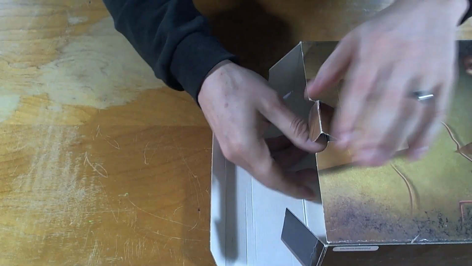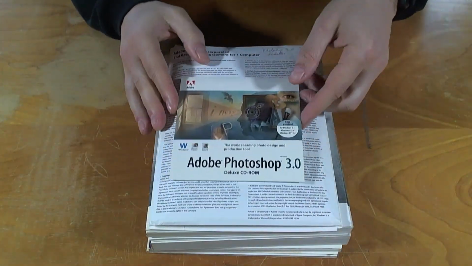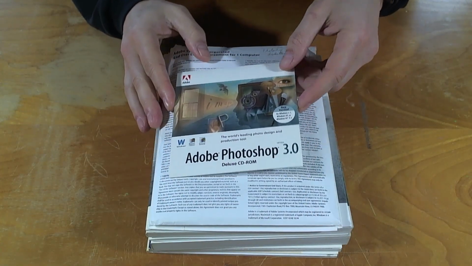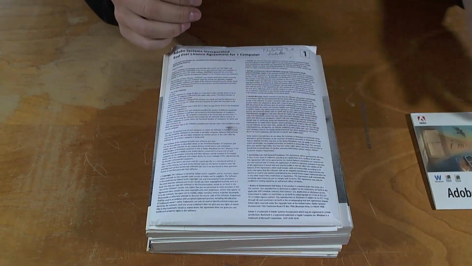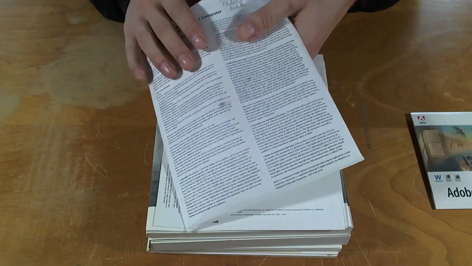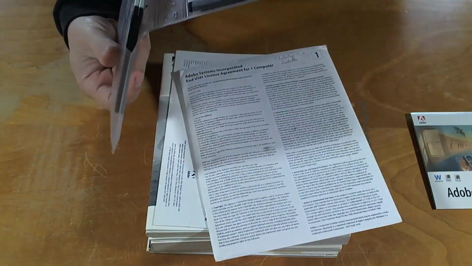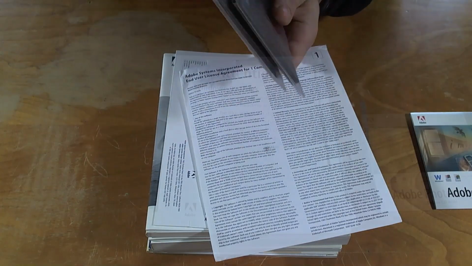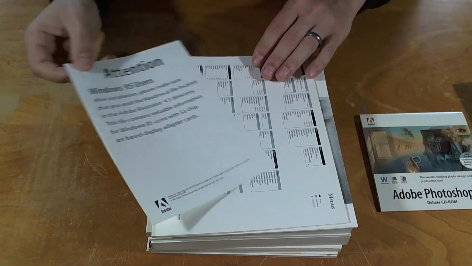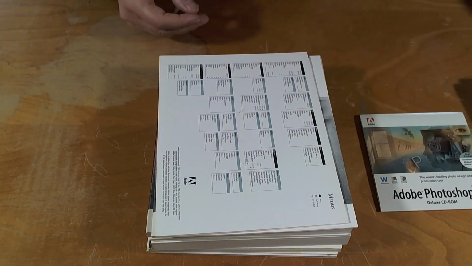And then if we look inside, we have the Photoshop 3.0 Deluxe CD-ROM, so everything on one convenient CD. We have 3.5 floppies, looks like 8 floppy disks to install. Then we have a note for Windows 95 users about video card compatibility.